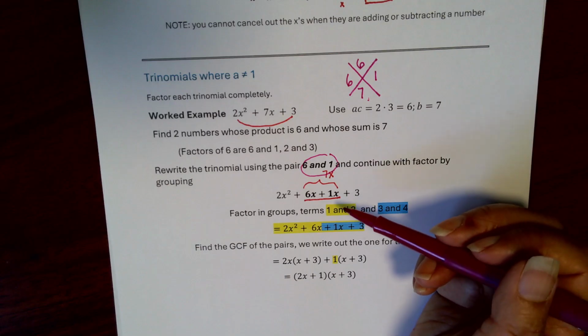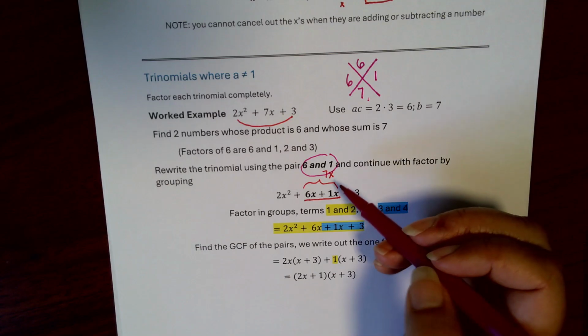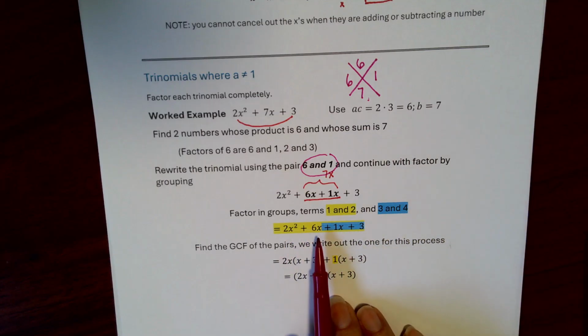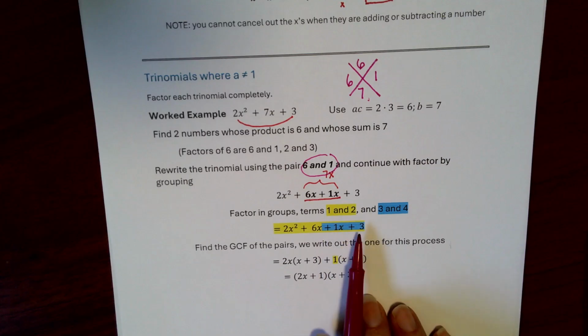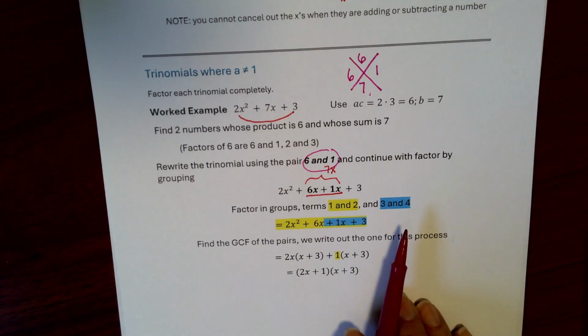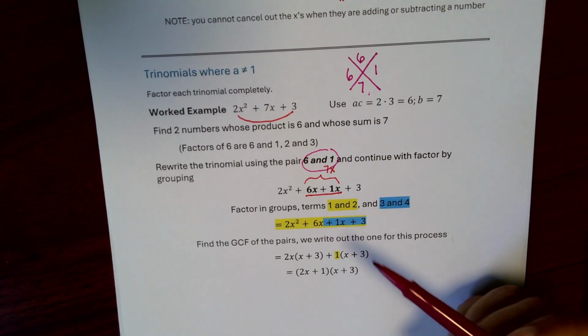Now the reason it's called factor by grouping is we are going to factor terms 1 and 2, they're in yellow, and terms 3 and 4, they're in blue. Okay, so the way we factor them is we get the GCF. So you can see how important the GCF is.